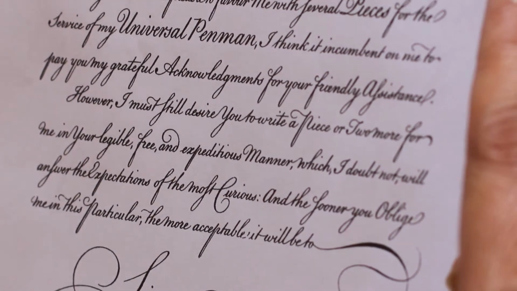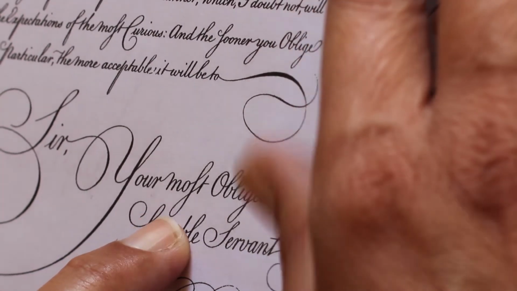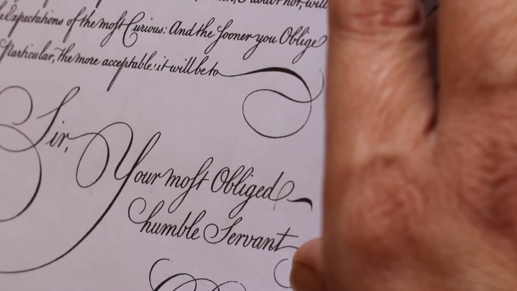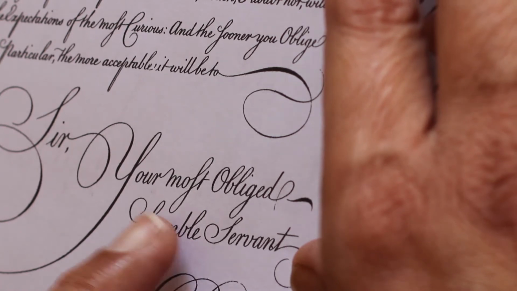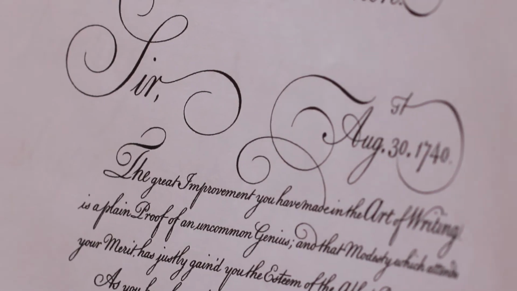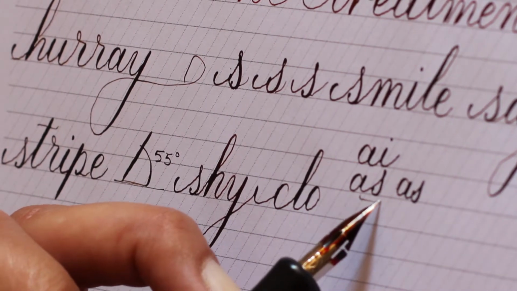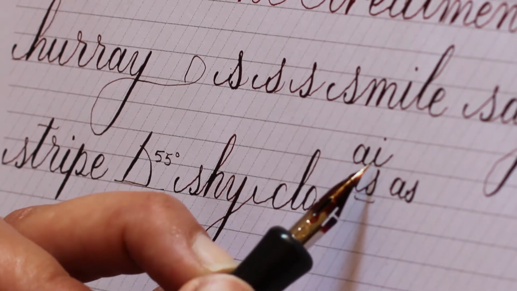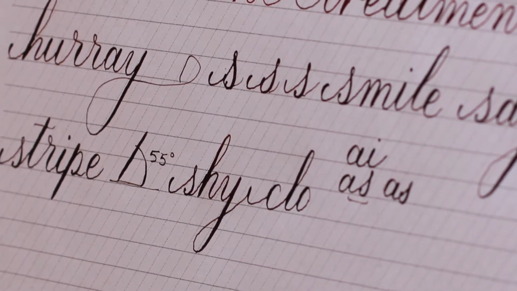Look, he has this, you see this S, most obliged? It's a different kind of S. It looks too much like an F to me, so I didn't try this one. And let's see. Yeah, so I'm not wrong. So we should make this entry line into the S a little longer than we would if it was an I, for example, or another usual connection.